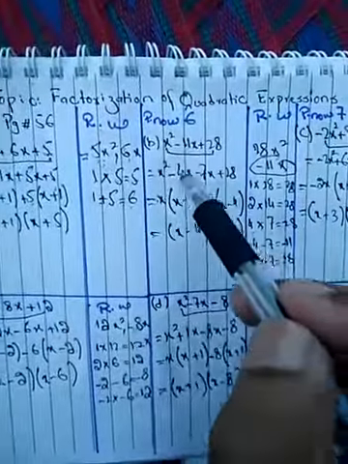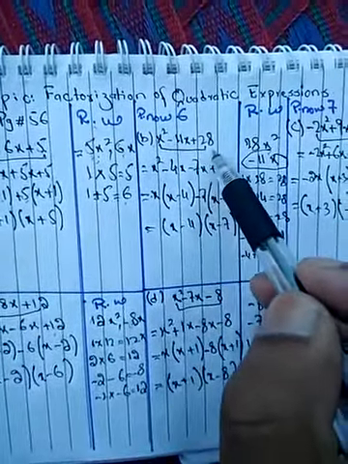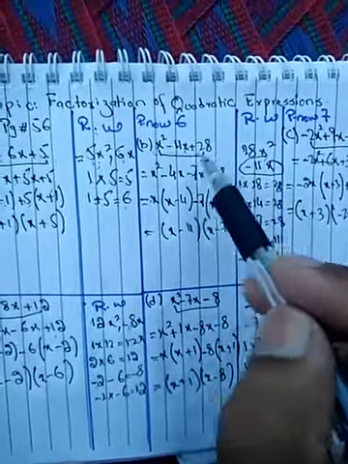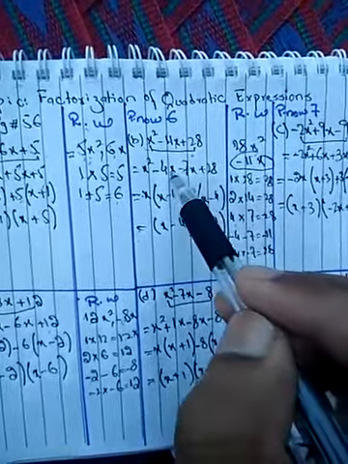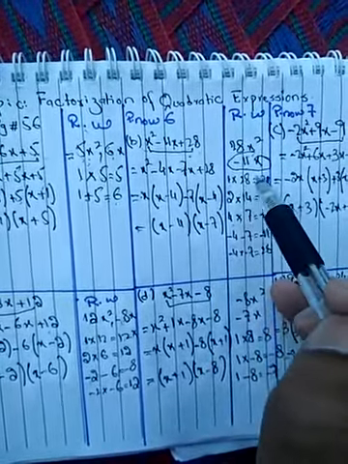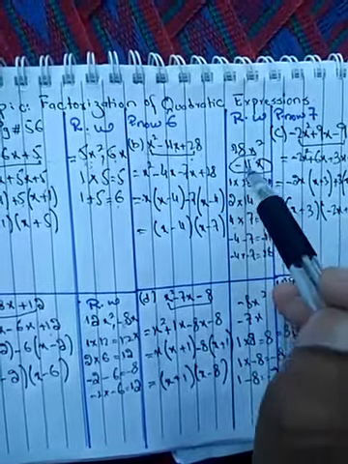Now we come to Practice Now 6 part B, x square minus 11x plus 28. First we multiply x square with 28. We have 28x square, and our mid term is minus 11x. We find out the numbers. When we multiply those two numbers we have 28, and when we add or subtract those two numbers we have minus 11.